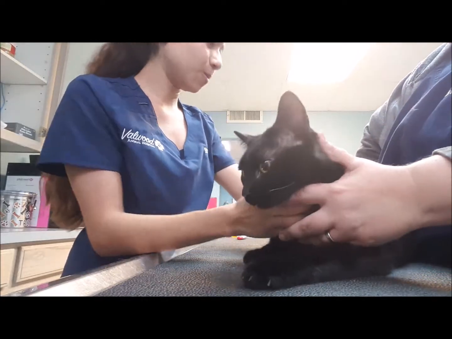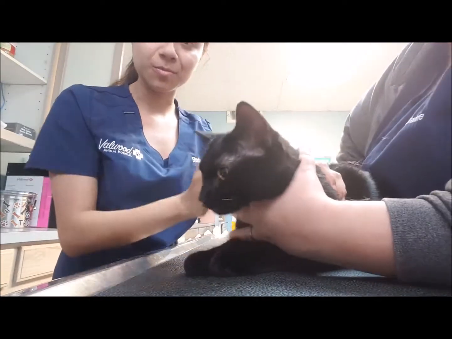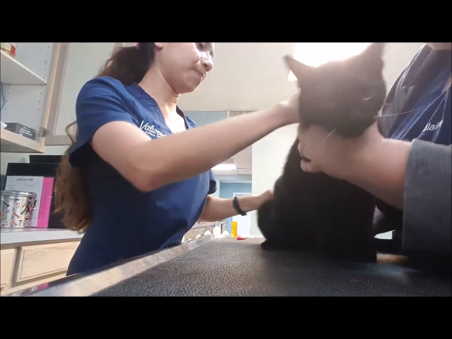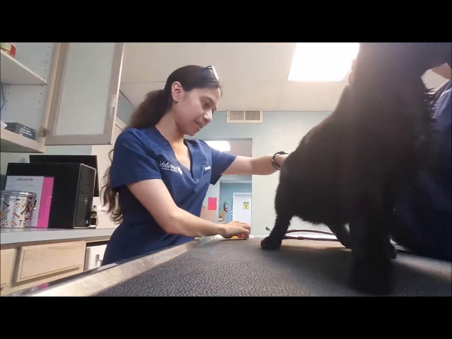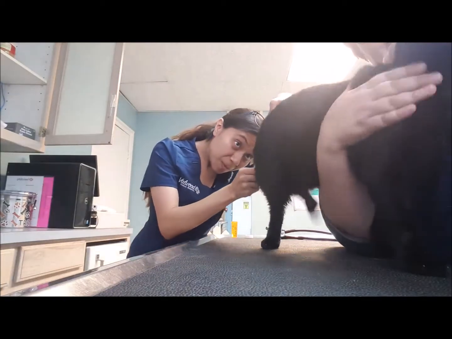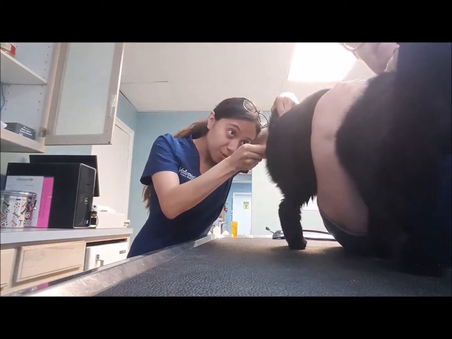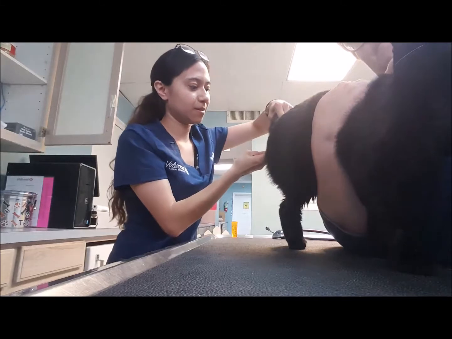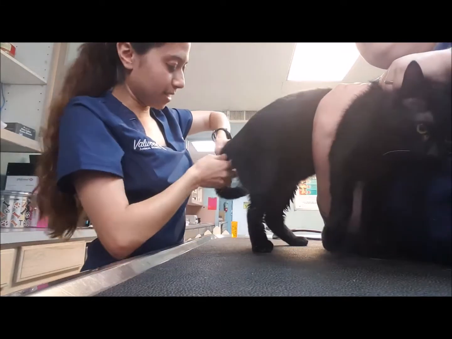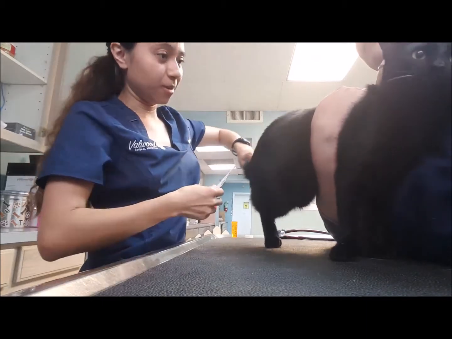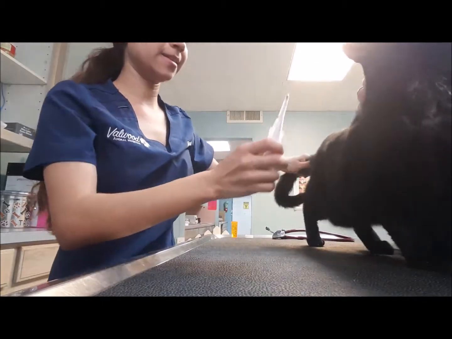It's okay, baby. Lastly, we're going to take his temperature. We're going to make sure to scrub him real well. You might not like this. We have applied lube to our thermometer already. Alright, it's at 102.1, which is perfectly normal for a cat.